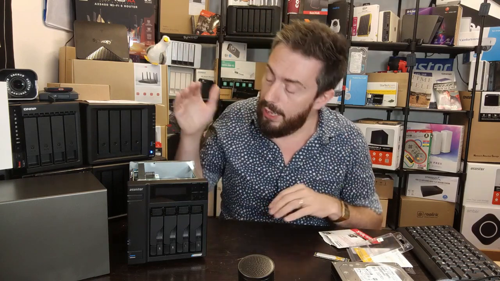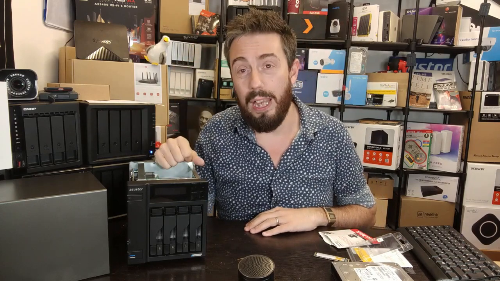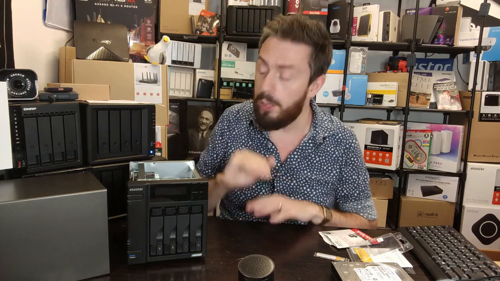Now, what else do we need? Another option is upgrading the memory on this device. Now this arrives with 4 gig, which is not enough to take advantage of all of the features and services of TrueNAS Scale. You can start running it, but it's recommended to have between 8 and 16 gig of memory to run the full gamut of services that are available in TrueNAS Scale.